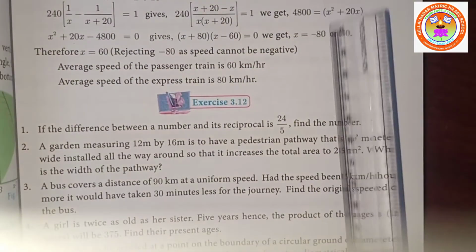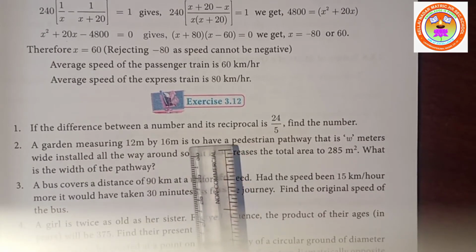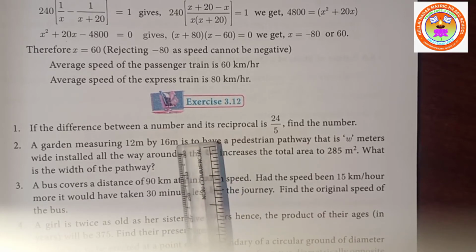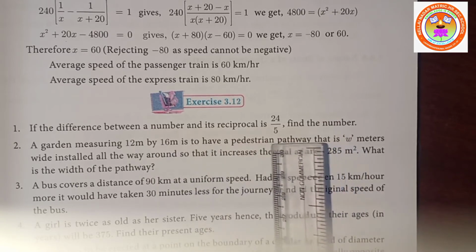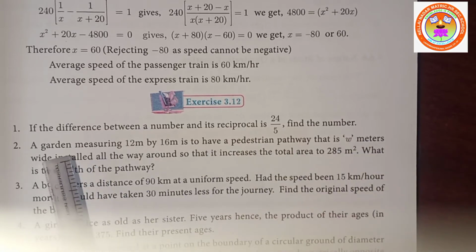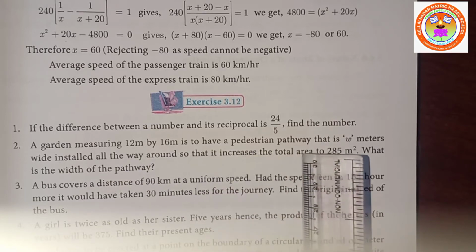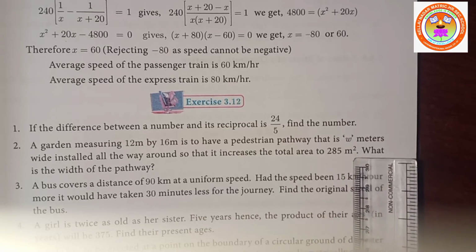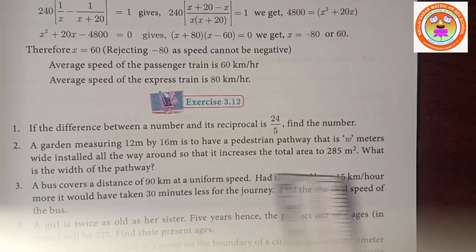Now, problem number 2. A garden measuring 12 meter by 16 meter, that means 16 meter length and 12 meter breadth, is to have a pedestrian pathway that is W meters wide installed all the way around, so that it increases the total area to 285 meters square. What is the width of the pathway?